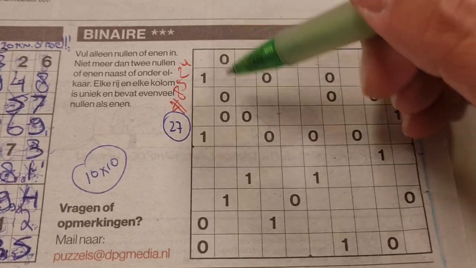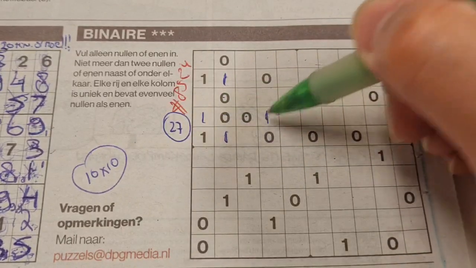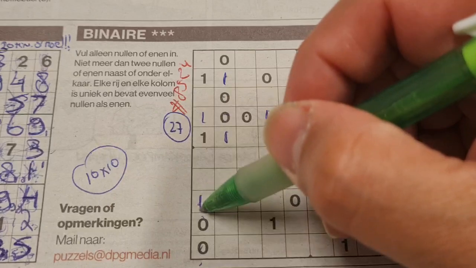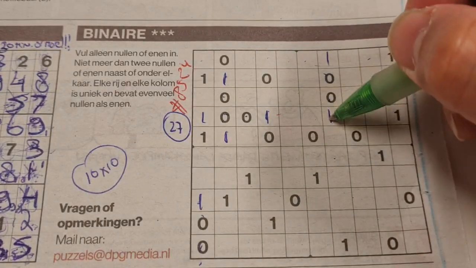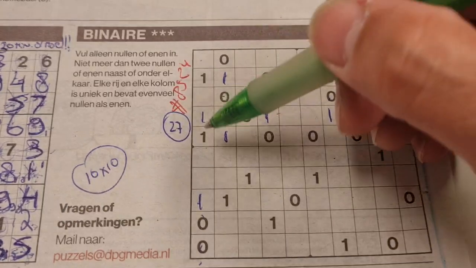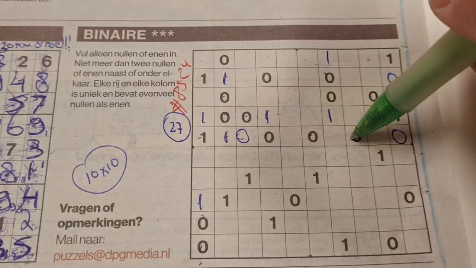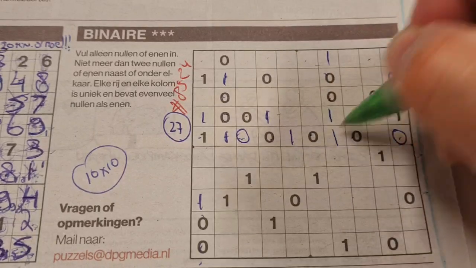Let me start with the double O's. Double O, here one, there one. Double O's, here one, there one. Now double ones. Double one, here no, there no. Double O's, here one, there no. 1, 2, 3, 4, 5 O's. So the rest are ones.